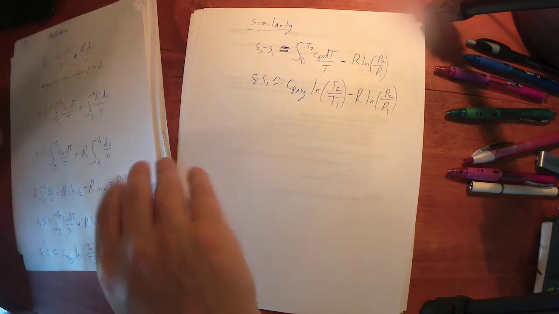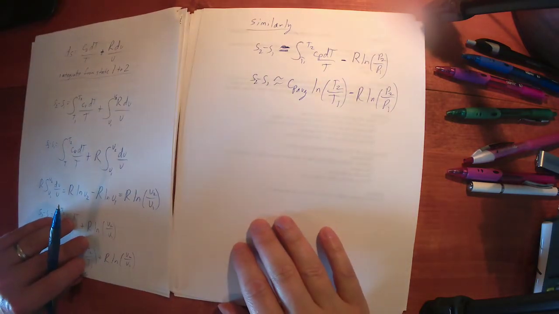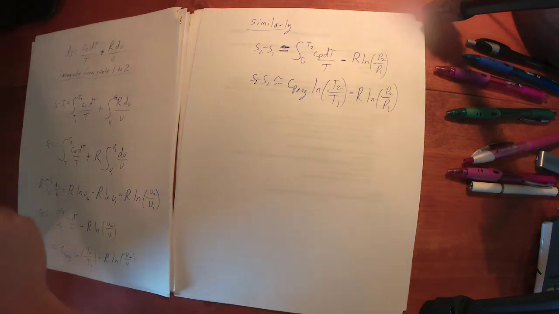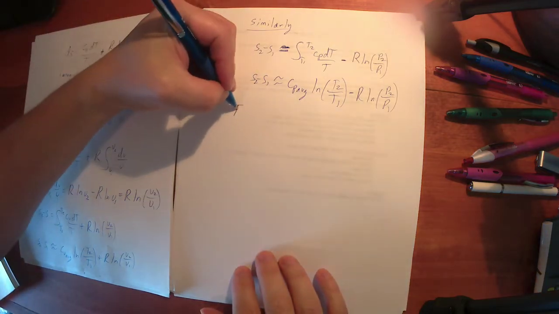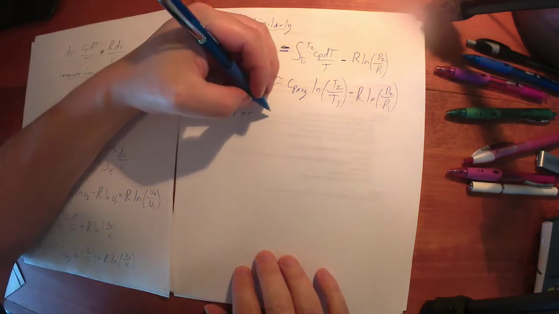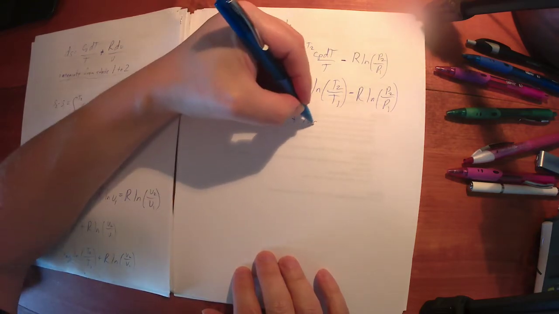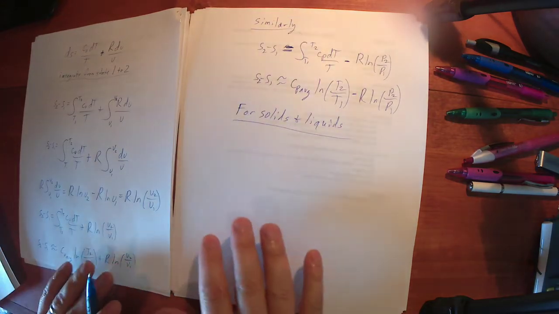Okay. So, where to from there? That's probably a good start. Well, you know what? I got a few minutes here. Let's talk about solids and liquids. This is for ideal gases. This is for solids and liquids. We can employ something pretty similar.